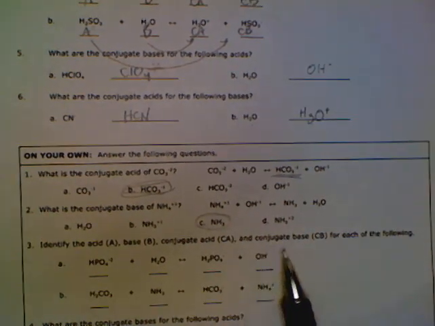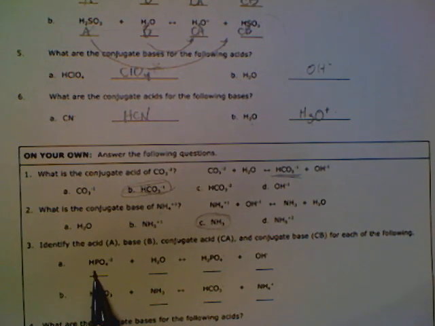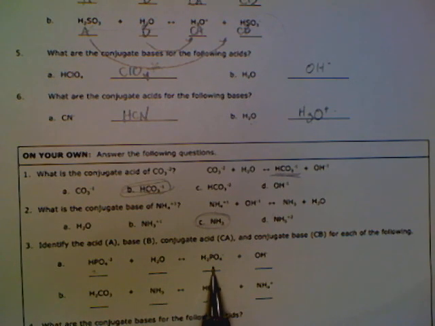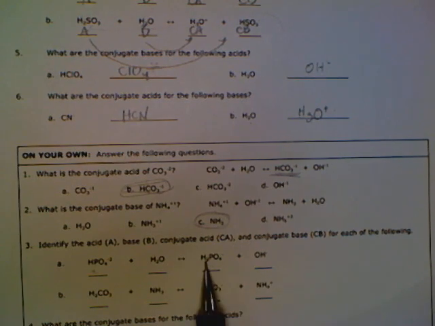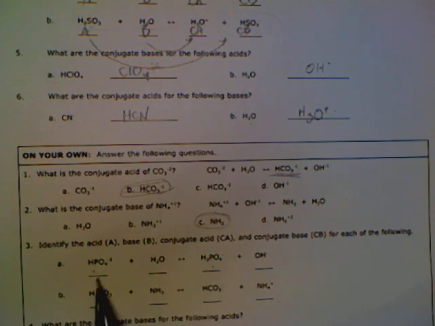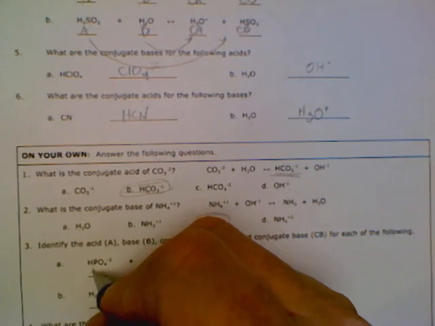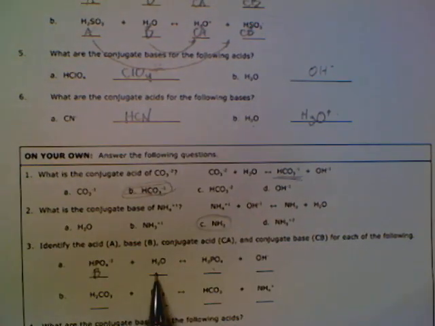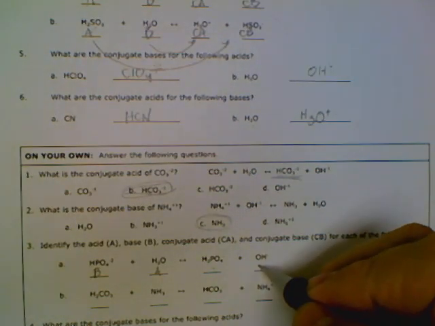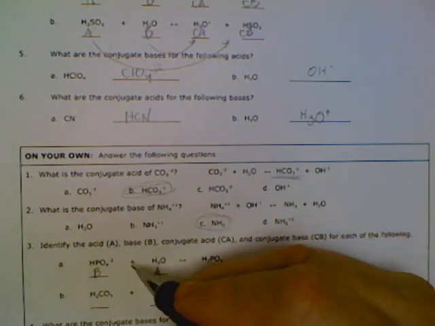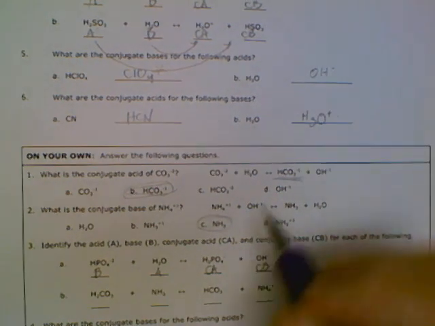Identify the acid, base, conjugate base. If this is the acid, I'm going to see PO4 3 minus over here. 3 minus. I don't see that. So it is clearly acting as the base. Water is acting as the acid since it's giving away the hydrogen. Acids turn into conjugate bases. Bases turn into conjugate acids.